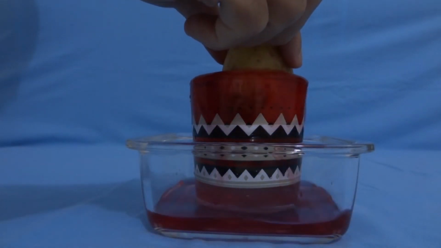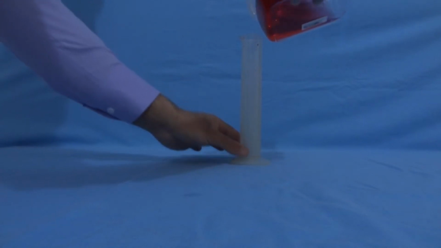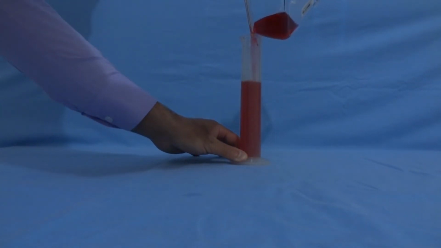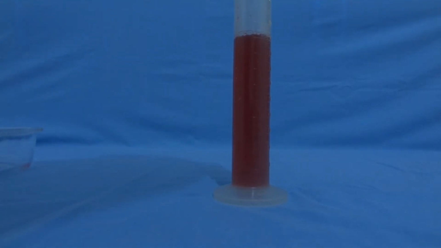Right now, let's immerse a larger object. It's clear that the volume of water displaced by this piece of potato is more, indicating that the volume of this piece of potato is larger than the volume of the battery. Accordingly, the volume of this piece of potato is equal to 93 milliliters, equivalent to 93 cubic centimeters.